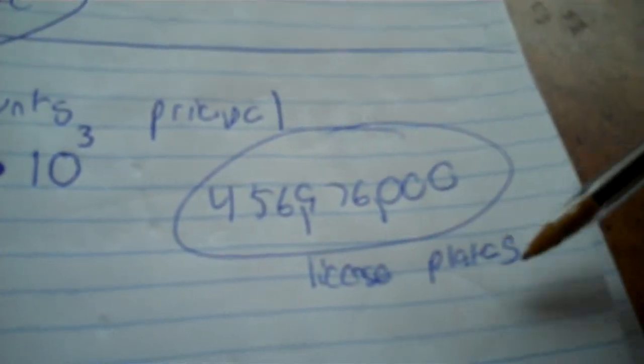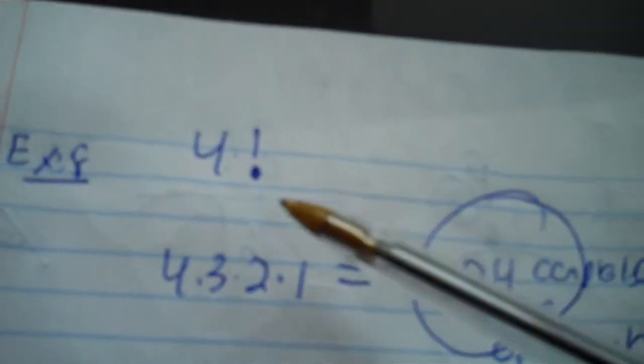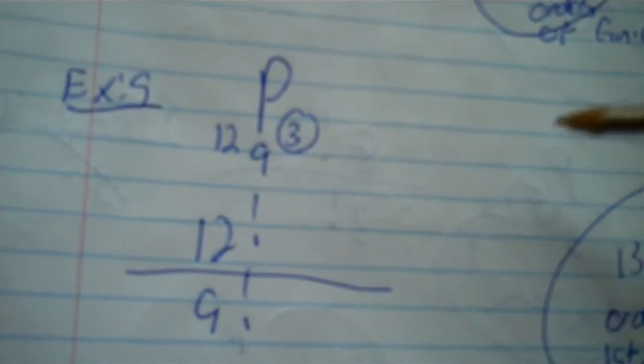So those are kind of the three types of word problems you'll see. You'll see the counting principle. You're just counting how many license plates. Use the multiplication. There's complete orders of finish. That's the factorial. Then there's orders, but not complete orders, just first, second, third. In that instance, you use the permutation.